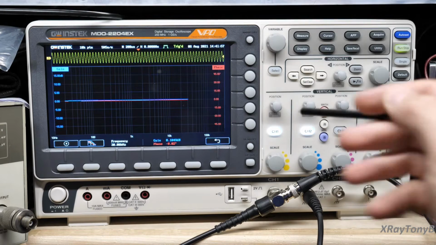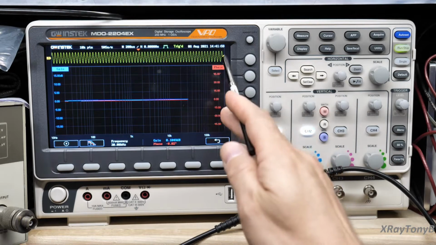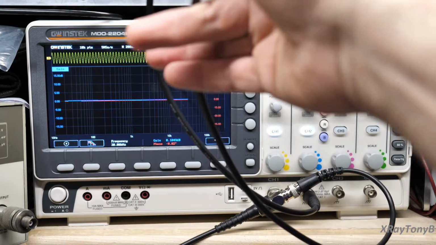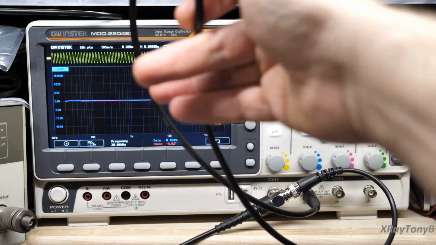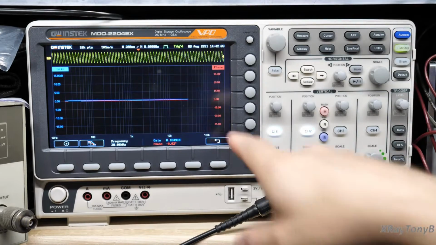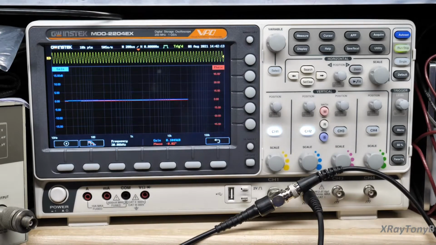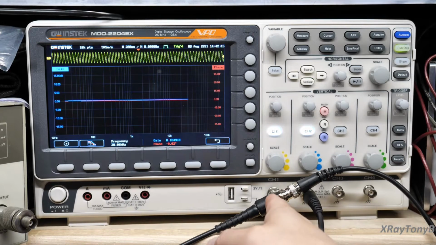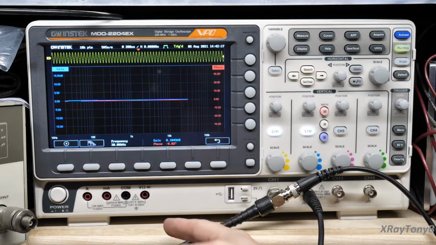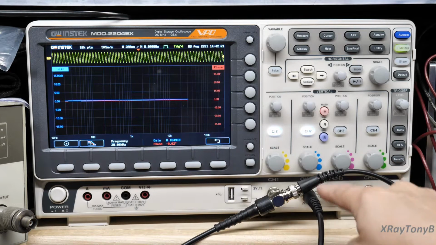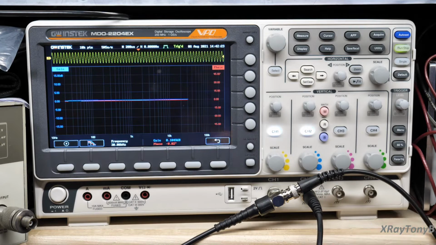In addition to that, the red scale over here is showing any phase change. So if this had like a reactive component, either inductive reactance or capacitive reactance in it, you would see a change in the phase, okay? What that means is the phase of this signal coming out of the signal generator and going into here is different when it gets over to the other side here.